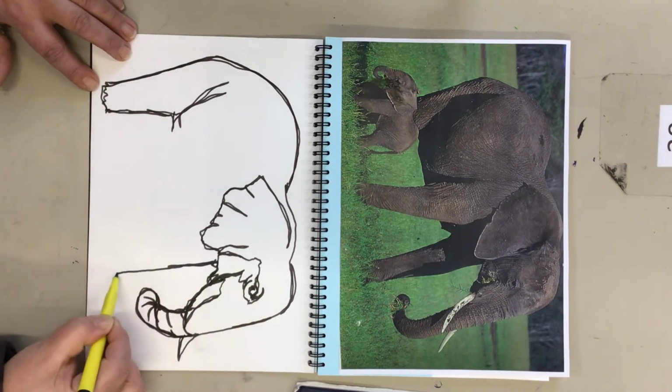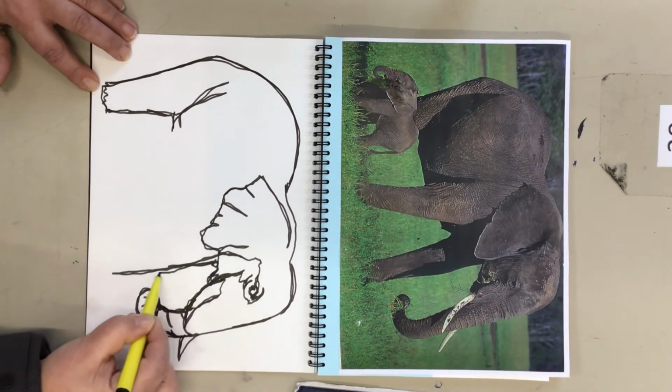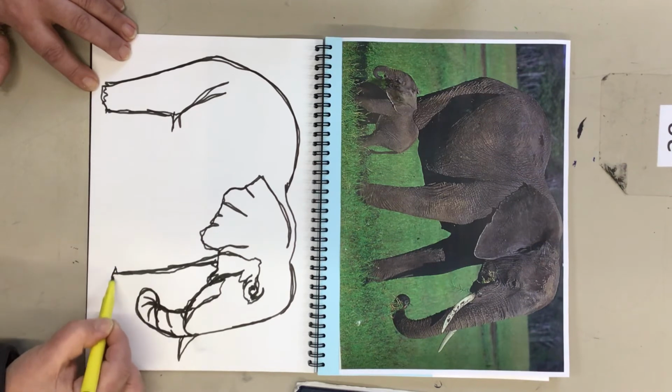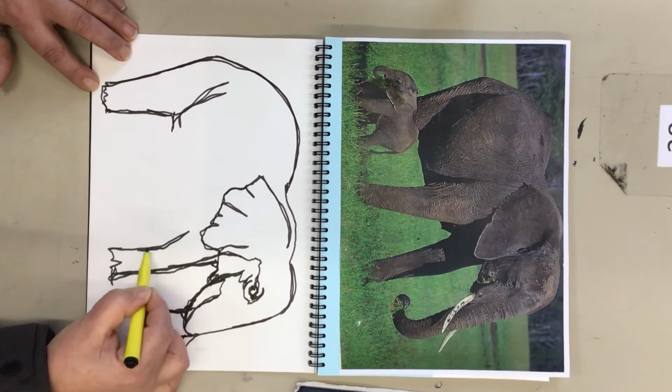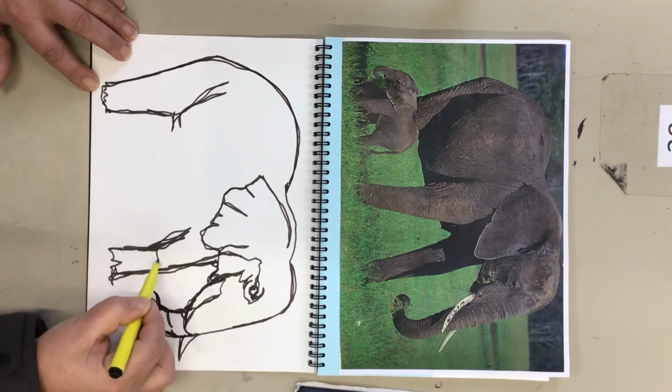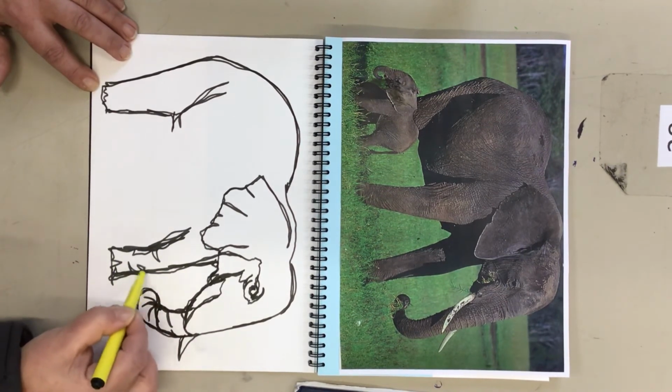So I'm looking at the leg. I'm kind of looking at the space. If I don't do it perfectly, I'm not too worried. This is a continuous line drawing. This is a quick exercise, but it's all about observation, looking at what you are doing. Oh, there's a few wrinkles at the front I haven't added.